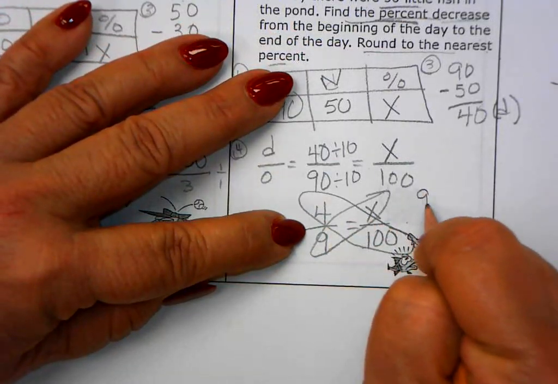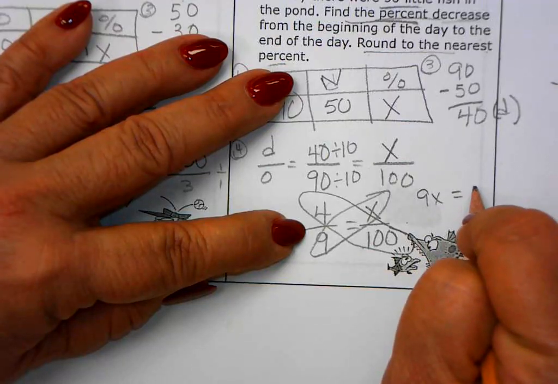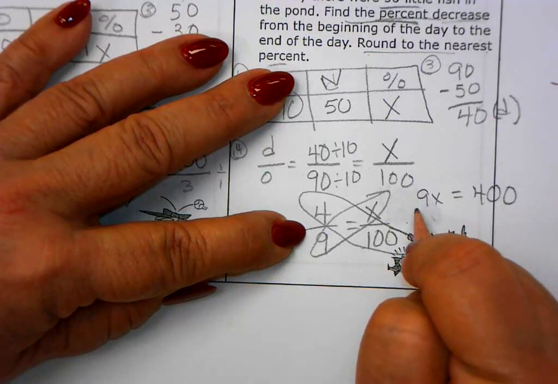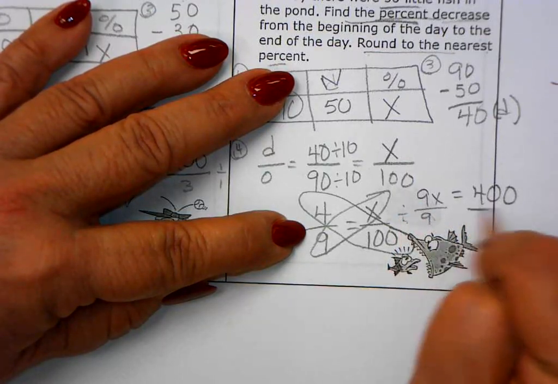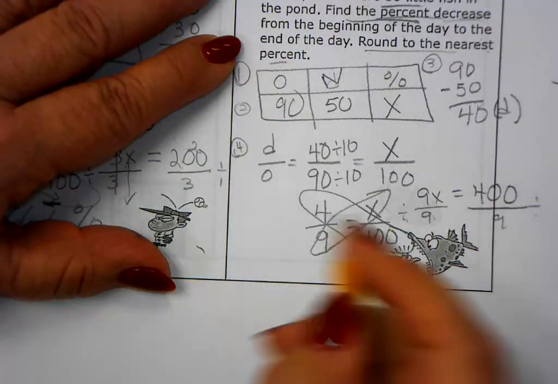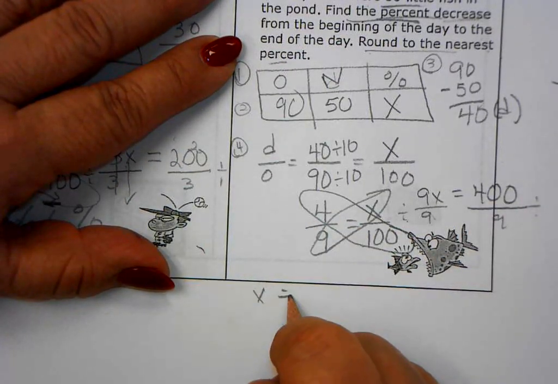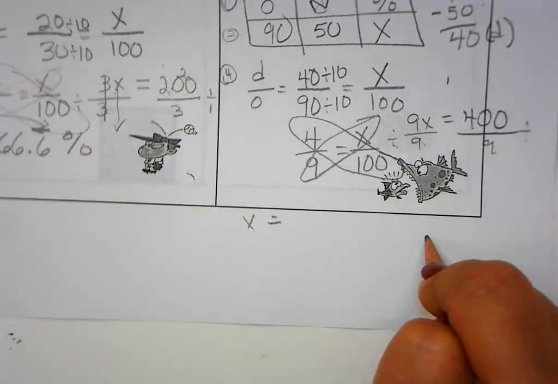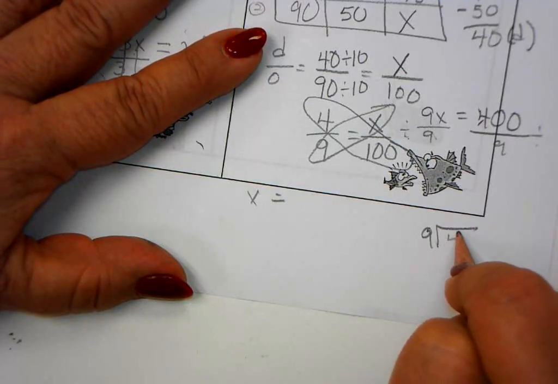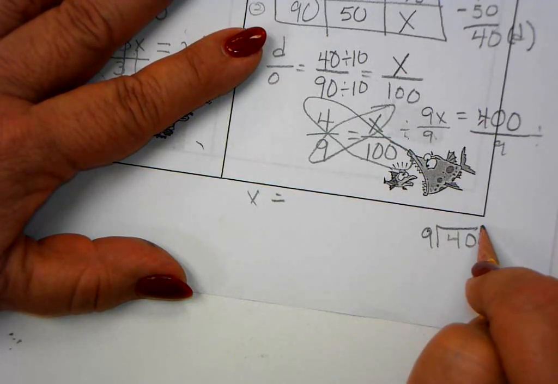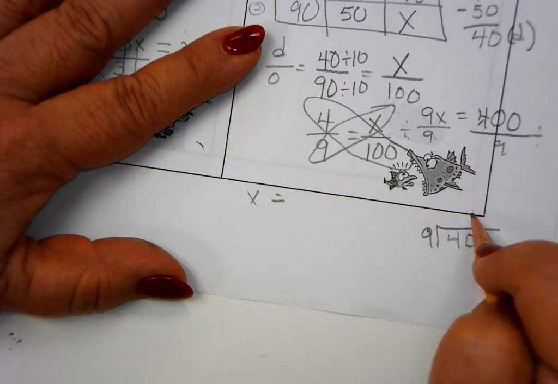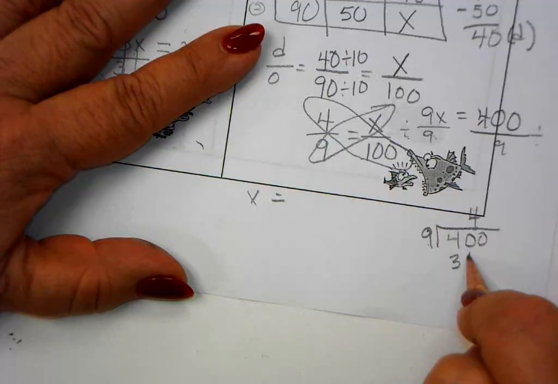So this is going to be 9x equals 400. And then I'm going to divide each side by 9. So here I have x is going to equal, and I'm going to have 9 goes into 40, or 400. 9 goes into 40, 4 times, because that's 36.